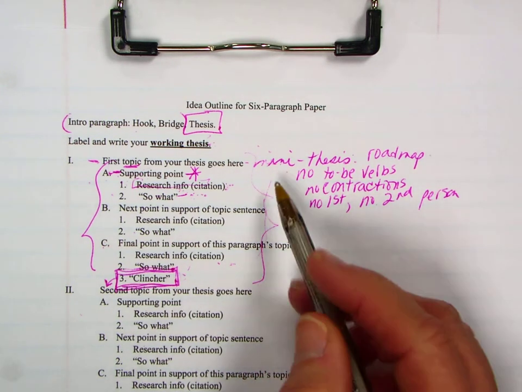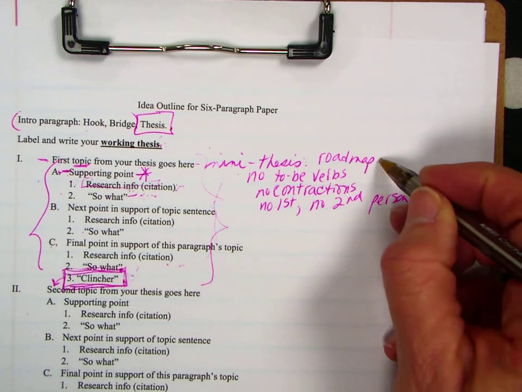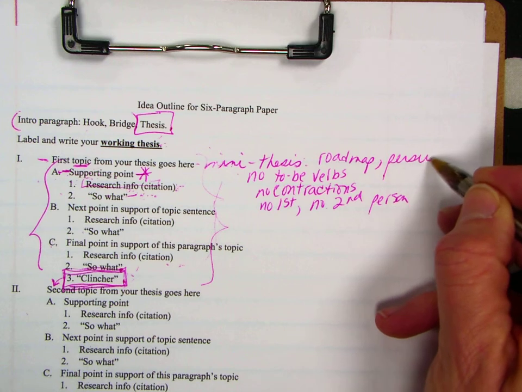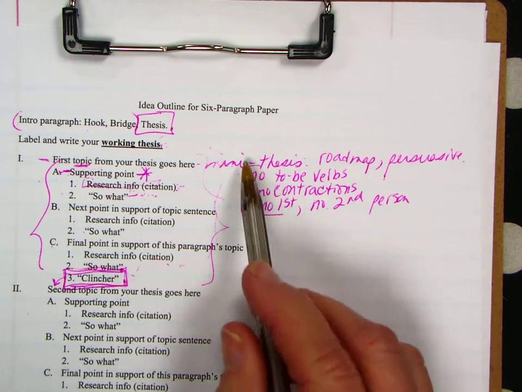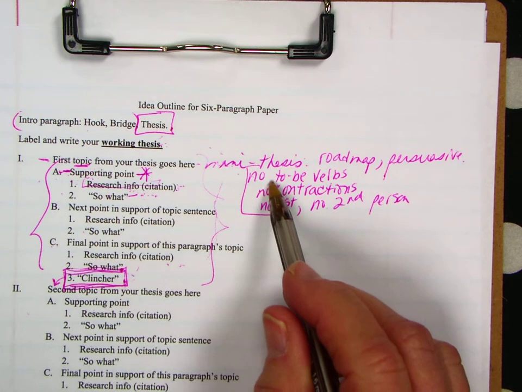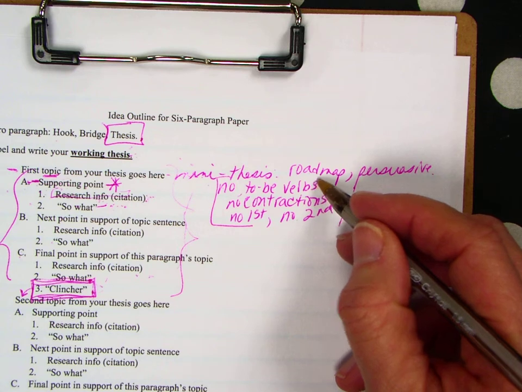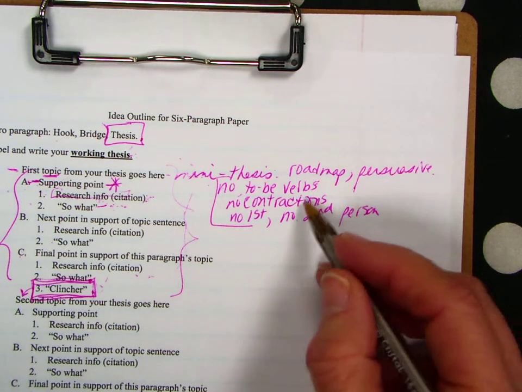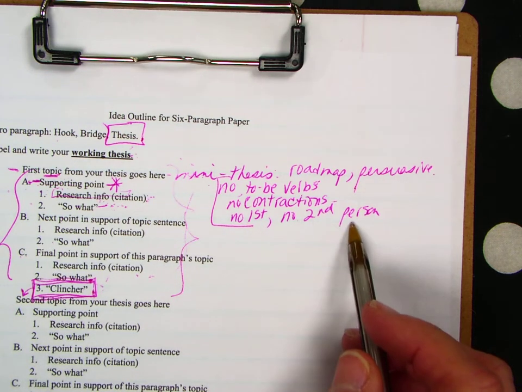It follows the same rules as a thesis. It provides a roadmap, it's persuasive, and it must follow the same restrictions as a thesis. No to be verbs: am, is, are, was, were, be, being, been. You may not use those. No contractions, that goes for the whole paper. No first or second person pronouns, and again, that goes for the whole paper.